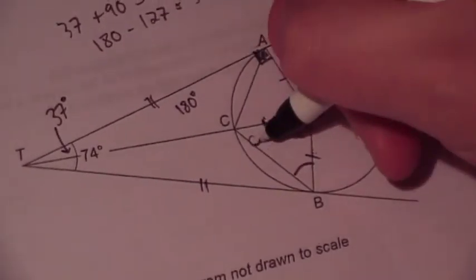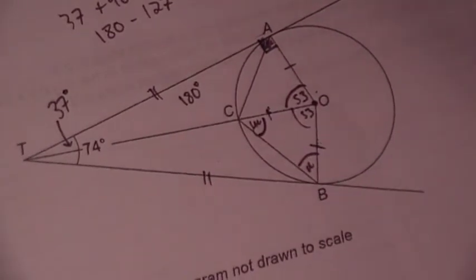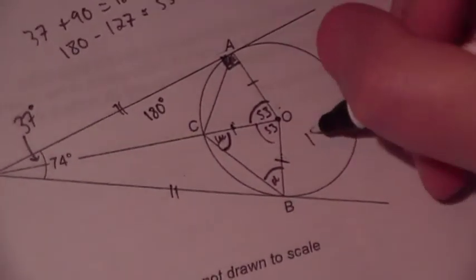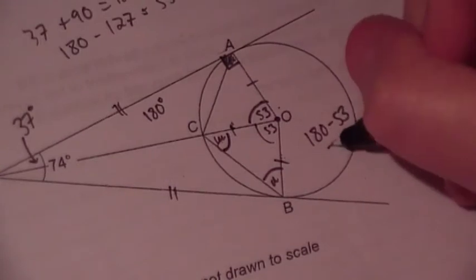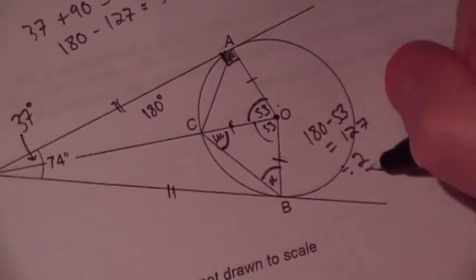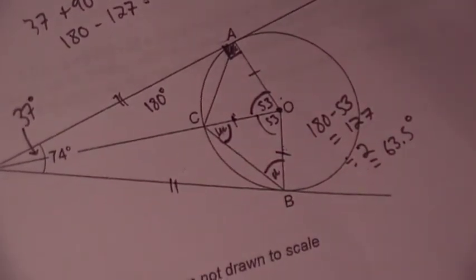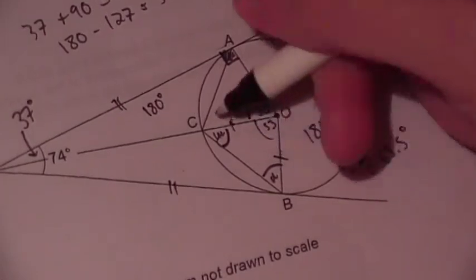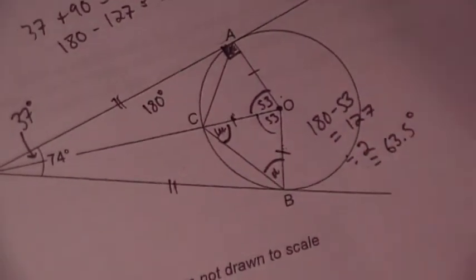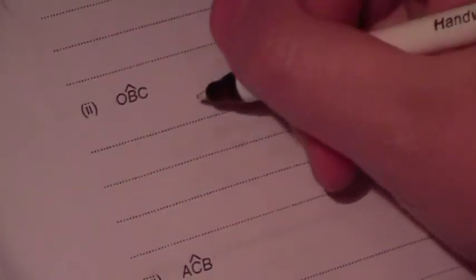These two are the same, which means that these two angles here are also the same. So 180 take away 53 gives me 127, and if I cut 127 in half, I'll end up with 63.5 degrees. So both of these angles are 63.5, and we were just asked for OBC, which is one of them. So I'm just going to pop in 63.5 degrees.